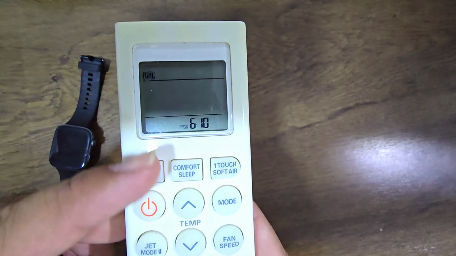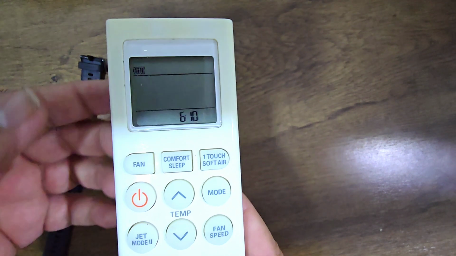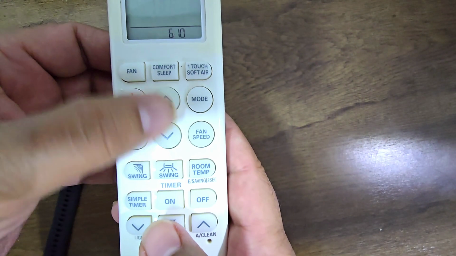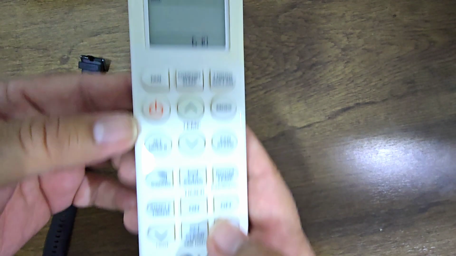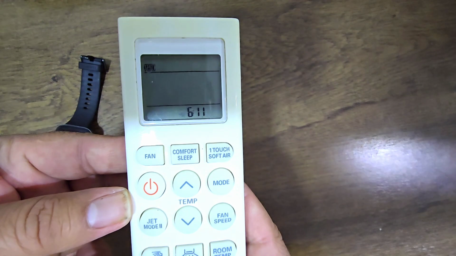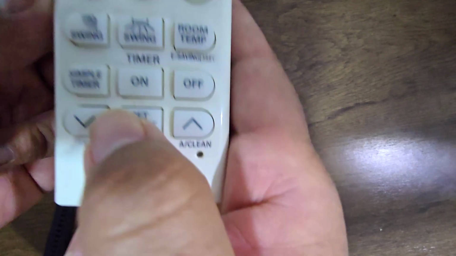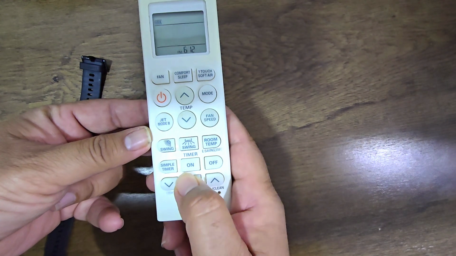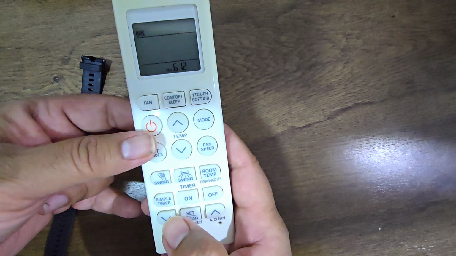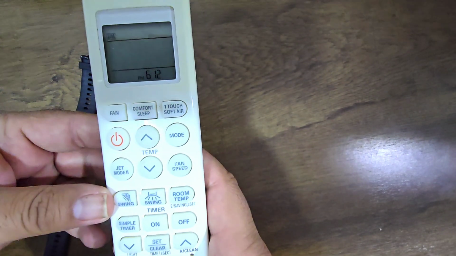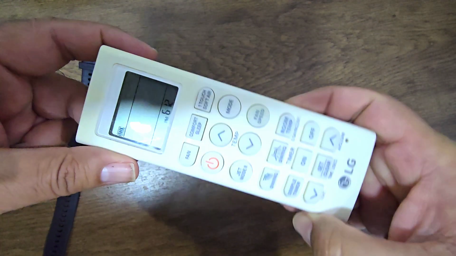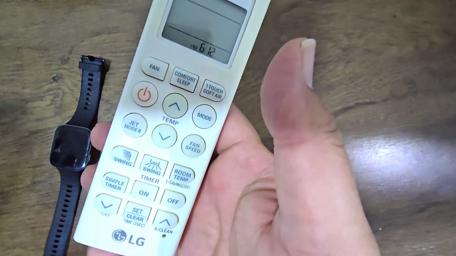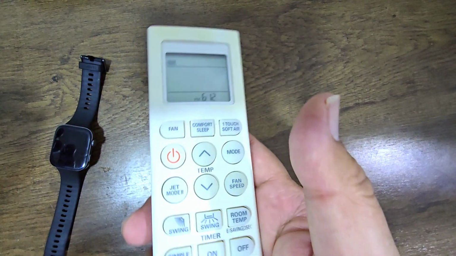When the PM is blinking now, just press the up and down keys. These are not for temperature, but these keys are for the time setting. Just press one more, 2 more, and then press set clear again, and it stops now. So today our video is about the time setting of the LG remote, how to set the time in the LG remote. So this is all about the time setting of the LG split AC remote.